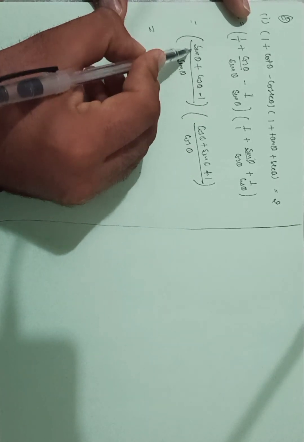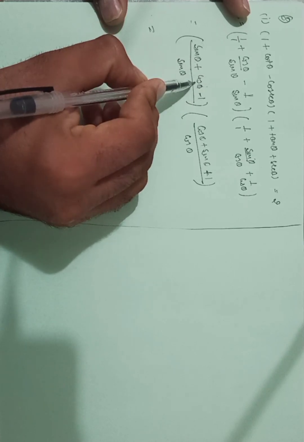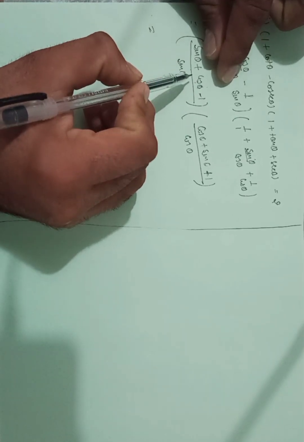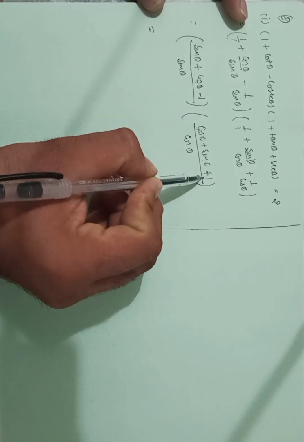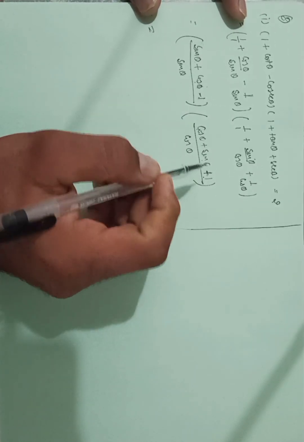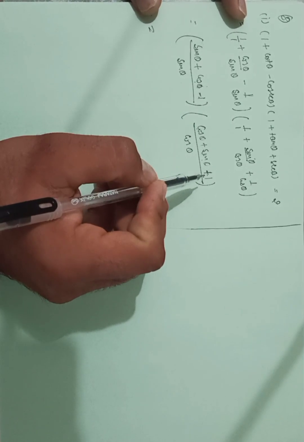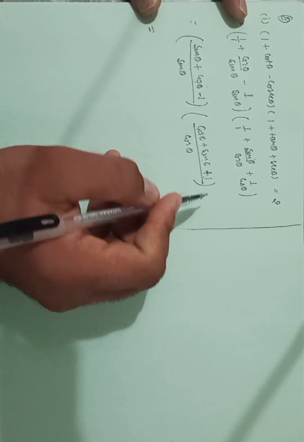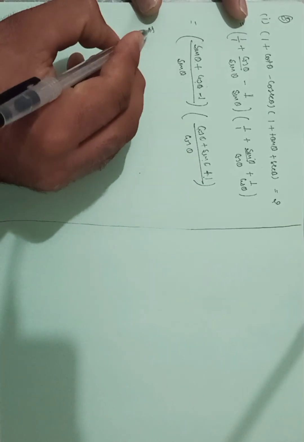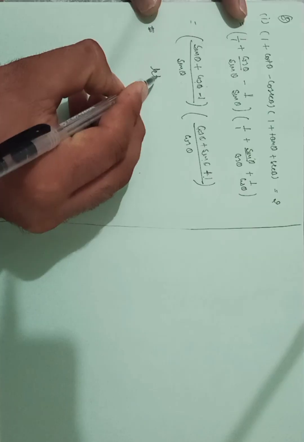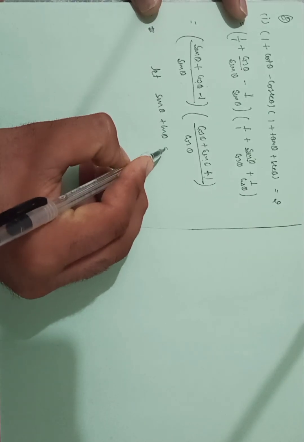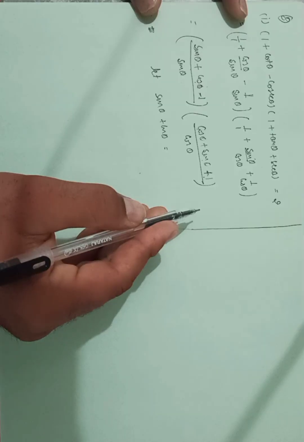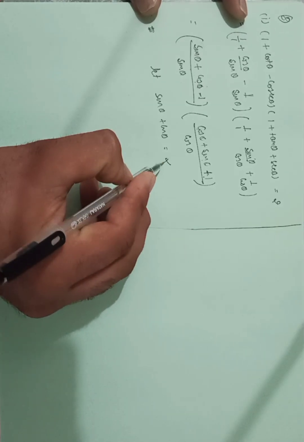So if I assume sine theta plus cos theta as a, then this will become a minus 1 and this will become a plus 1, and instead of this I can use (a plus b) into (a minus b), which becomes a square minus b square. Let us suppose sine theta plus cos theta is alpha.